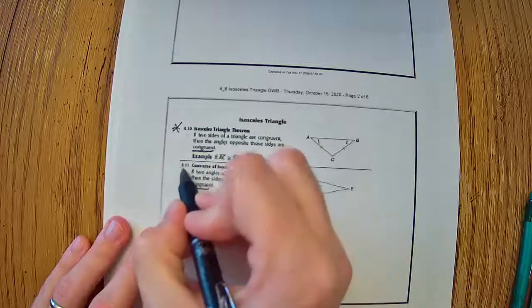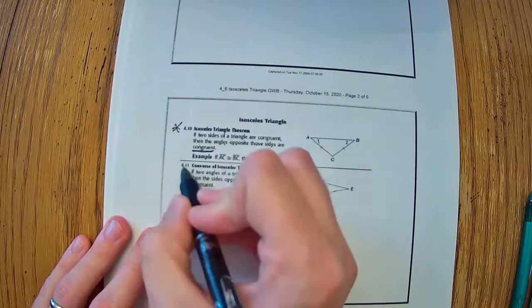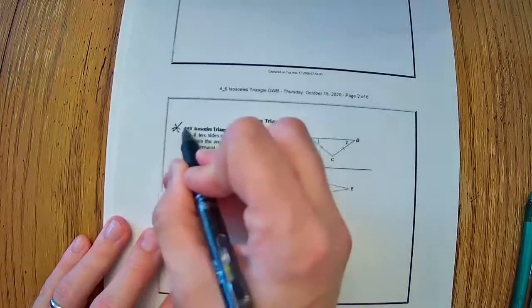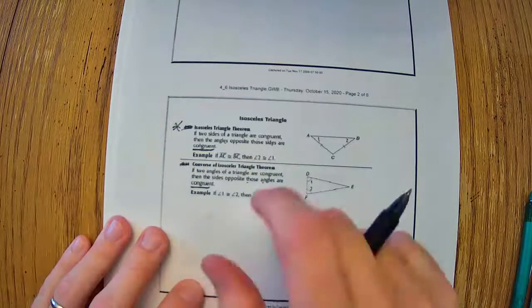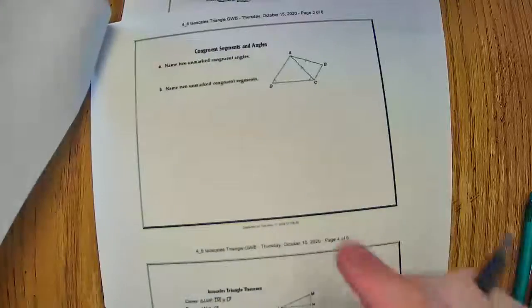Keep that in mind. Also, please do not ever reference 4.10 and 4.11. Don't do that in your work. I don't know why your textbook keeps doing that. Please don't do it. All right. Let's keep working with these, and then we'll start proving it.